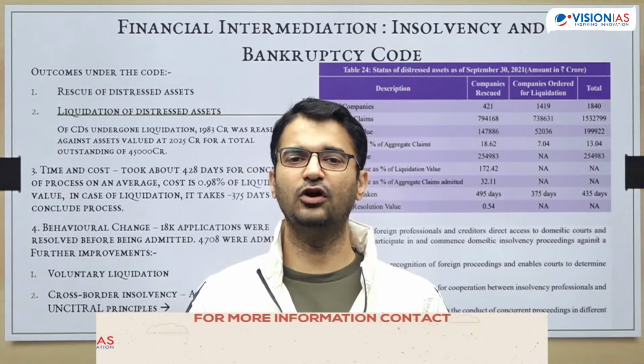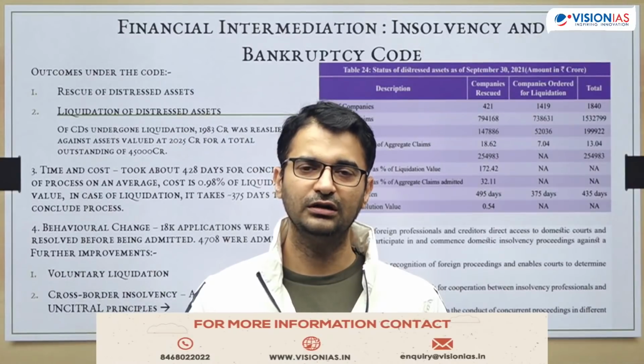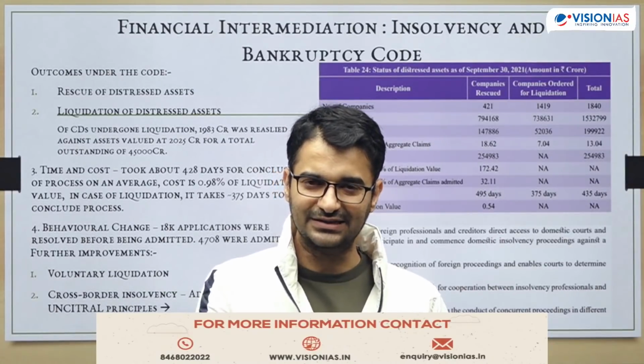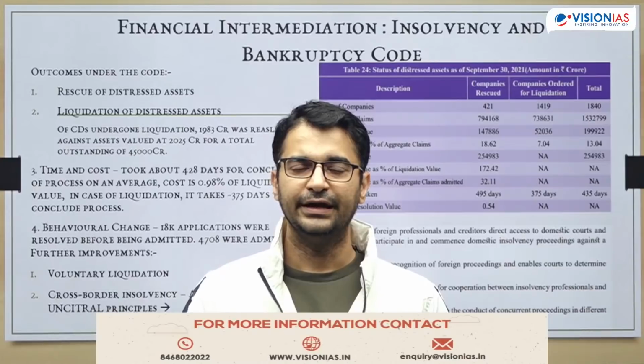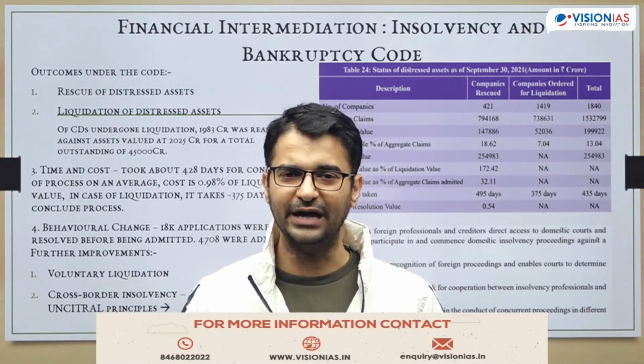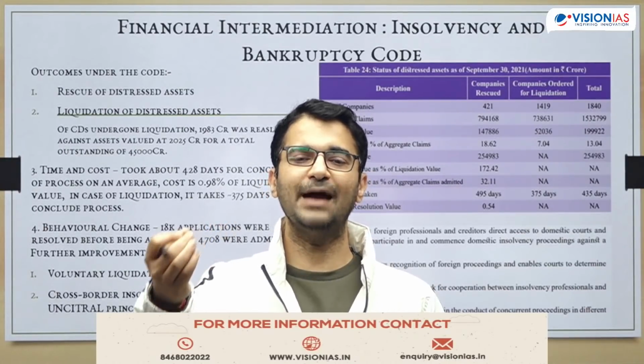Under IBC, we have got the National Company Law Tribunal, which admits cases against corporates. If a firm is not paying my money back, I can put an application in NCLT. NCLT will review that application and admit it within a limited time. Once NCLT admits that application, the insolvency proceedings begin. Once they begin, the management of the firm is kicked out and a new set of people take their place: insolvency and resolution professionals.